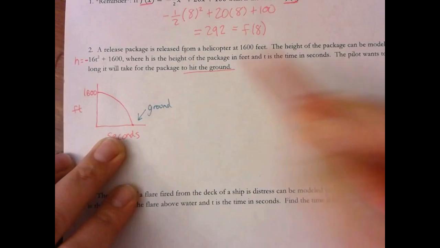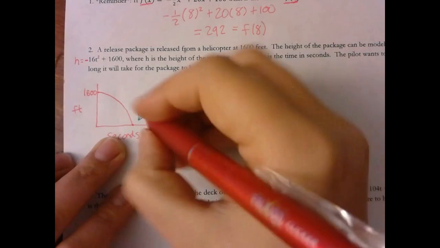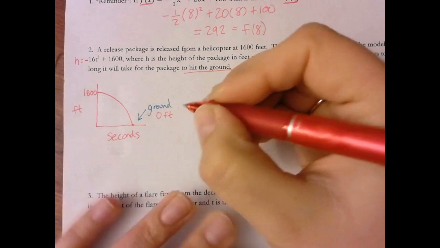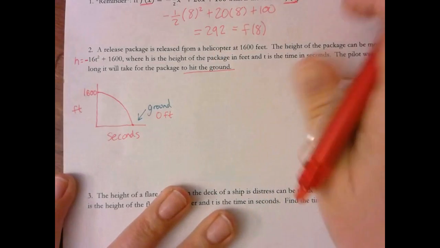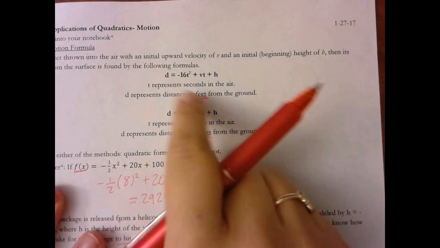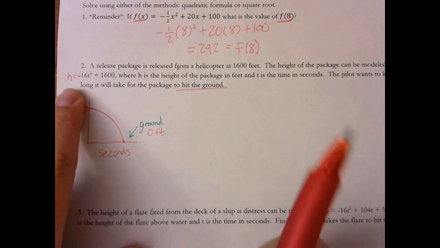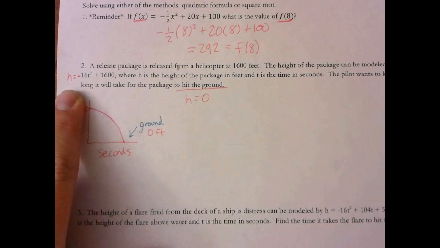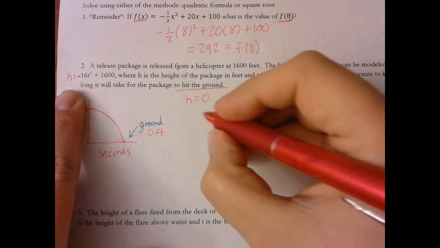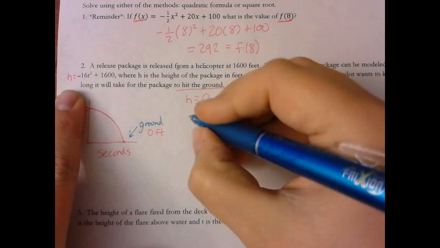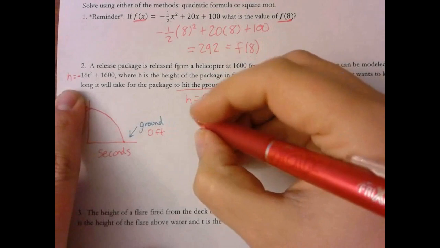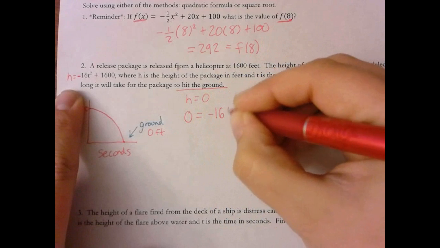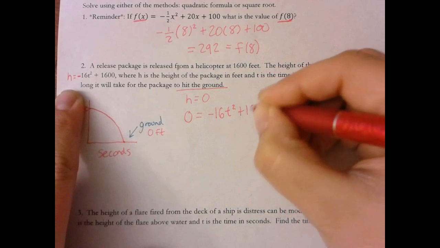And guess what? What height is the ground at? Well, the ground is at 0 feet, right? So that means our distance, we go back to the top, looking, distance, or height as they gave us, our height equals 0. And you know what? I bet you we can solve this from here. So this is really our equation. I like red better. Let's stick with red. Okay, so h is 0 equals negative 16t squared plus 1,600.